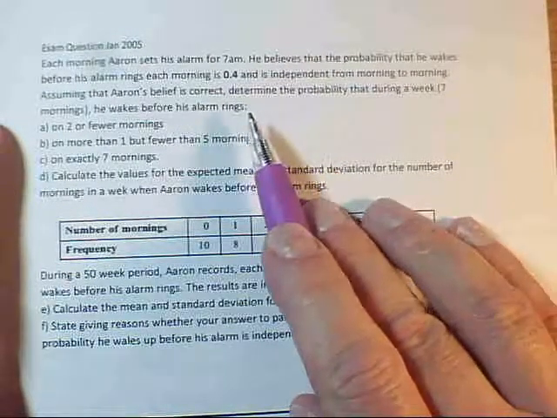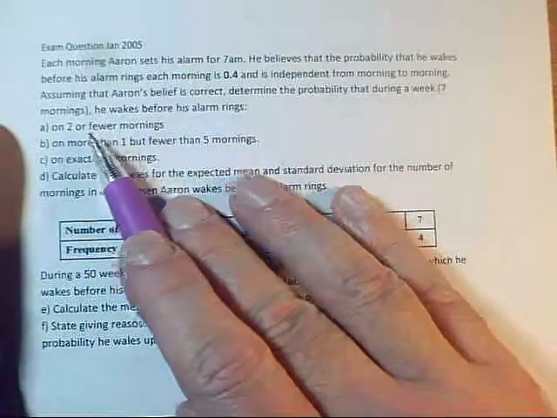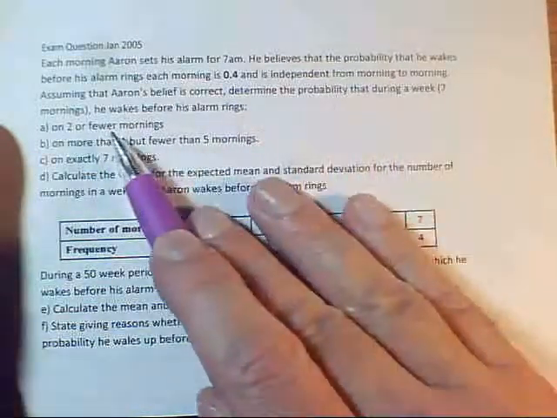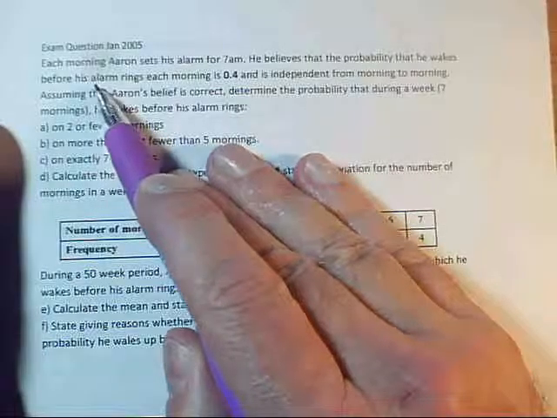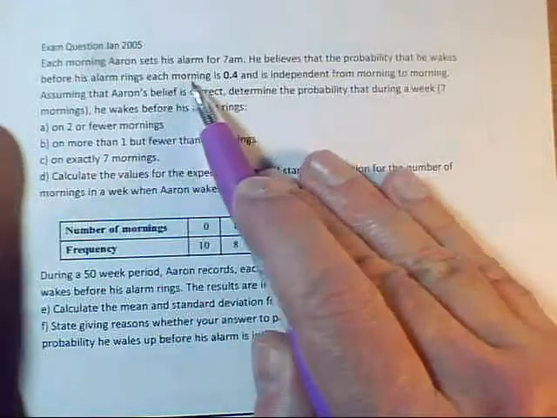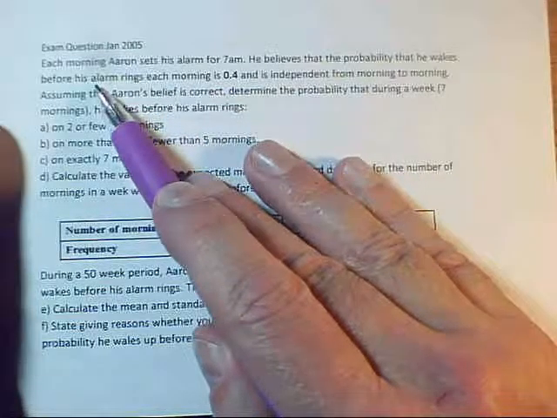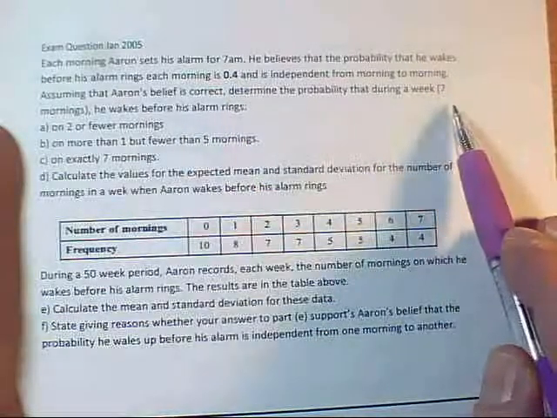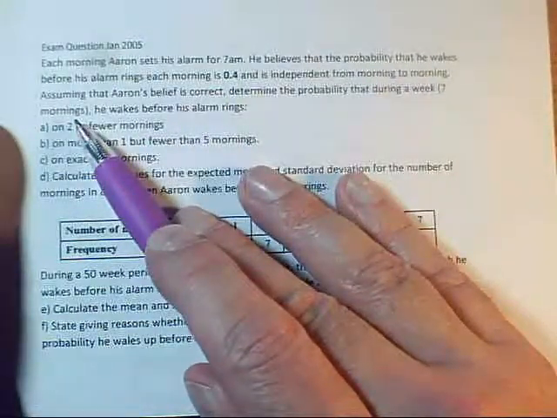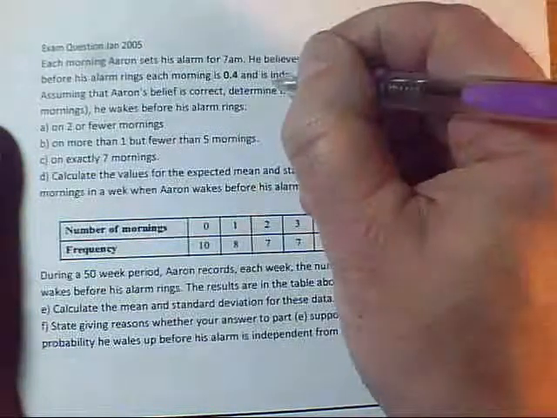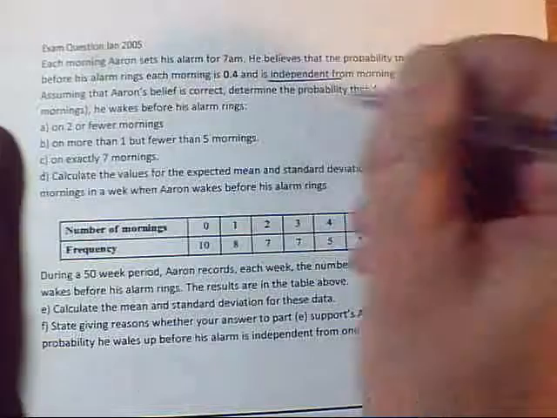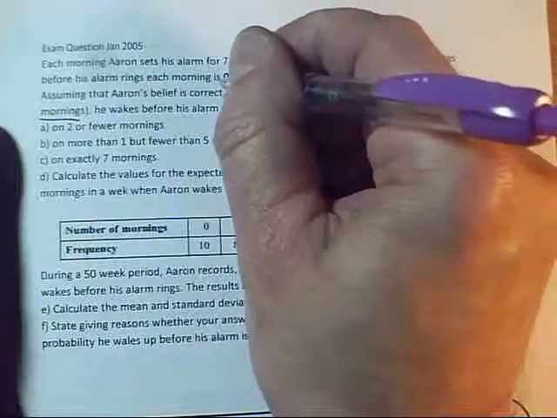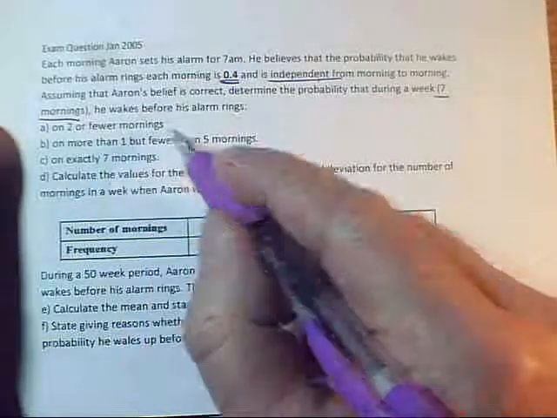So what's going on? We are looking at how many mornings something happens for. So we're counting mornings when he wakes before his alarm rings, which is something that has a fixed probability of 0.4. So we're counting the number of, let's call this success, the waking before the alarm rings. So we're counting the number of successes in 7 mornings. That's a fixed number of independent trials. The probability of success is fixed, okay, and I am counting the number of successes.